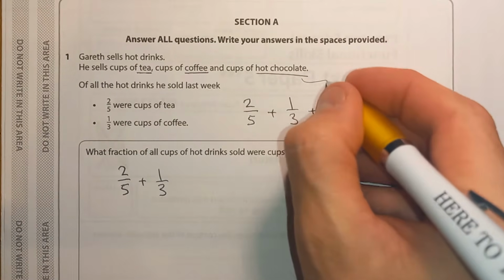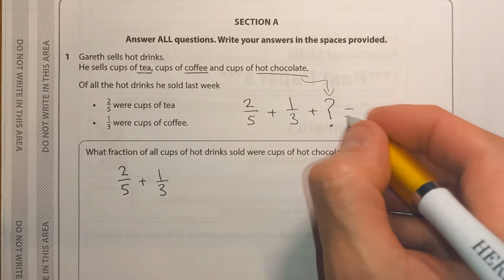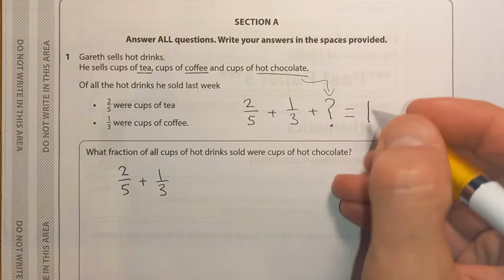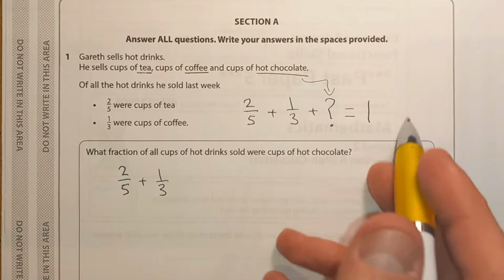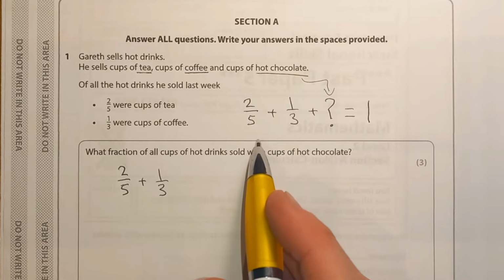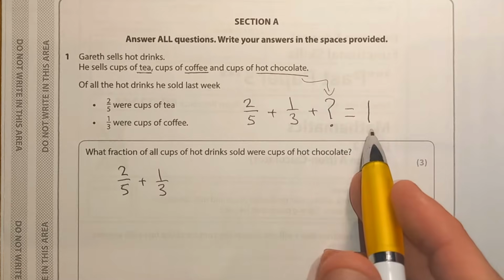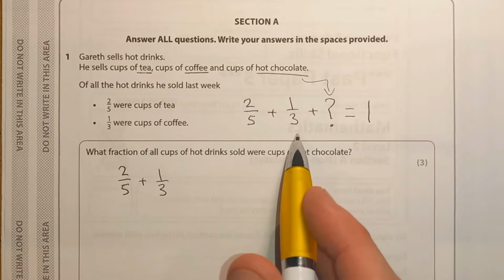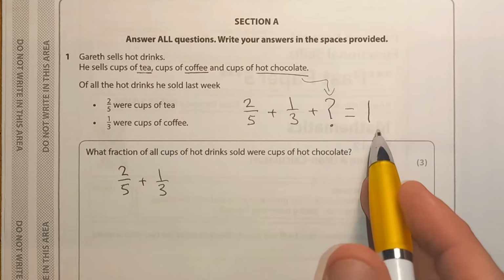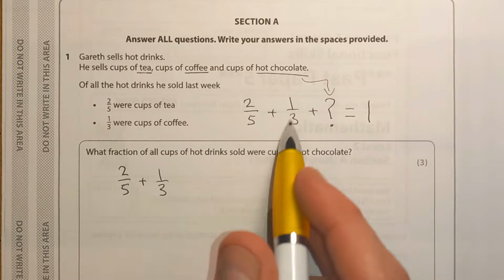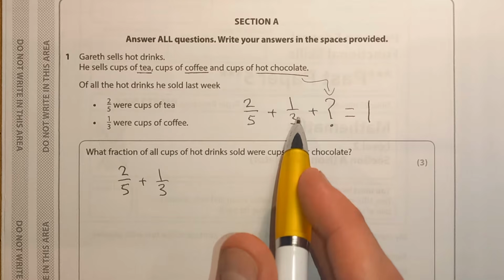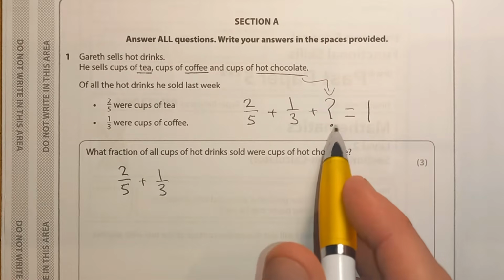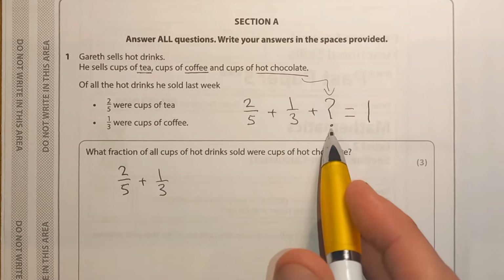So what we can think of is we've got 2/5 plus 1/3 plus something, which is going to be the hot chocolate, equal to 1, because 1 is going to be the total. If you've got half of something and another half, the answer is going to be 1. So if we've got the proportion that are tea, proportion that are coffee, proportion that are hot chocolate, it's going to add up to 1. So if we can work out what 2/5 plus 1/3 is and take it away from 1, we'll find out what the fraction is for hot chocolate.